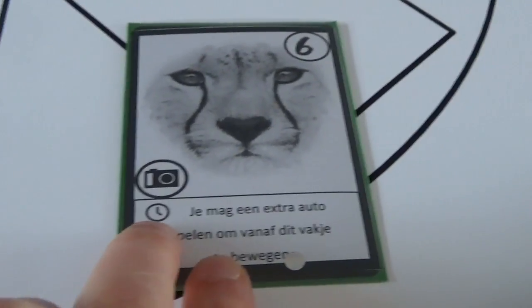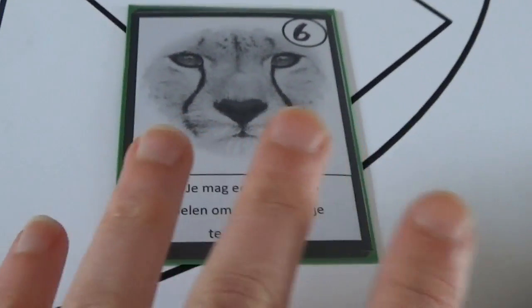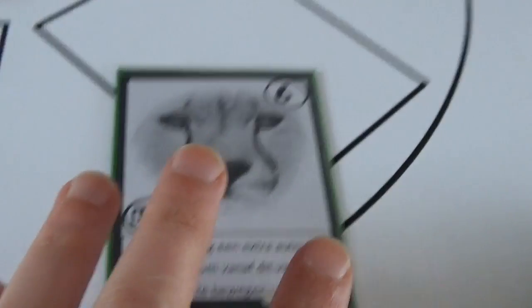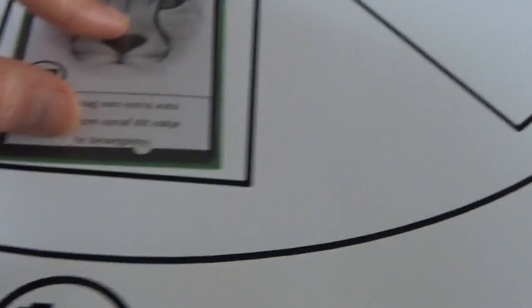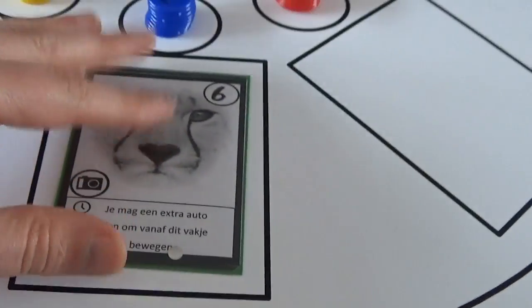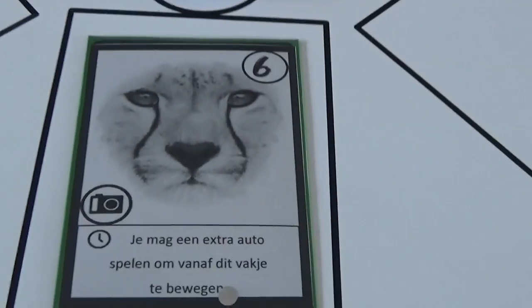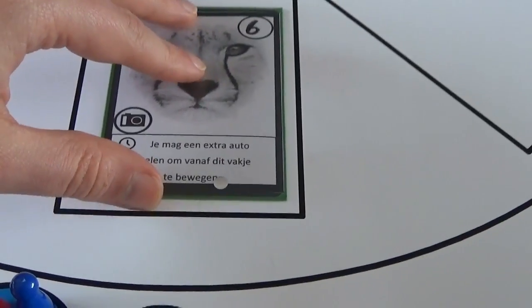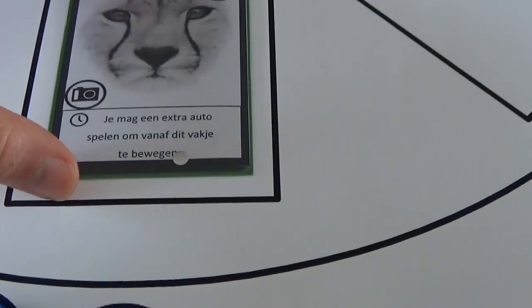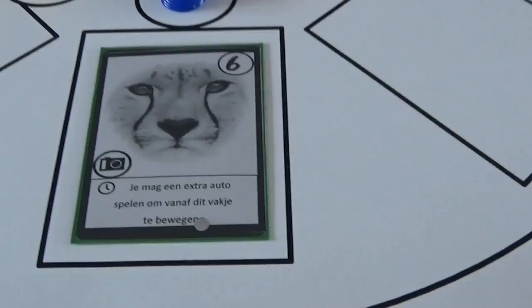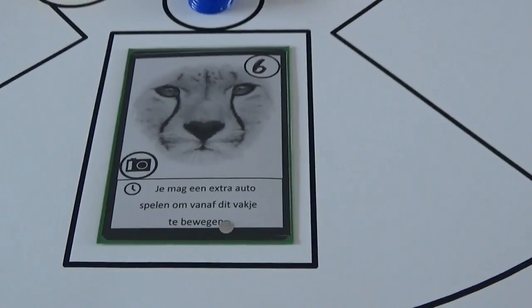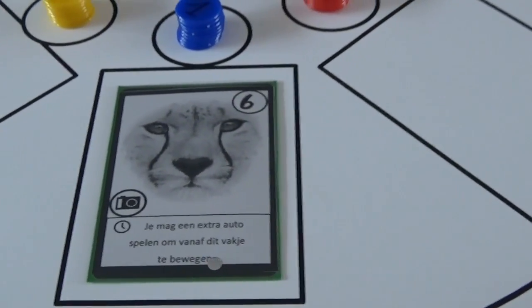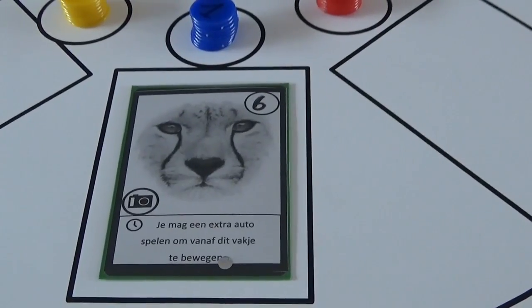This clock symbol means this is a rule or an ability that as soon as it's the active card in the cheetah stack, for this example, this is active all the time. So this does not have to be activated, but it's just a feature that is active while it's down there as the top card.